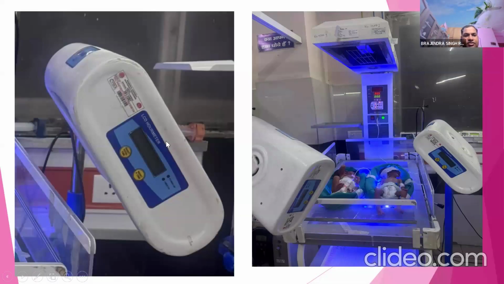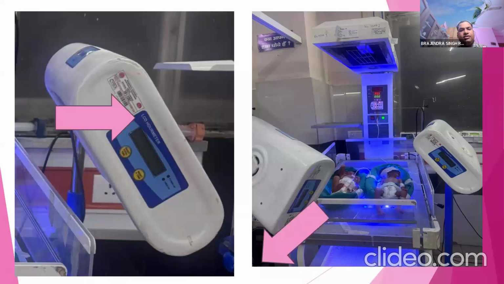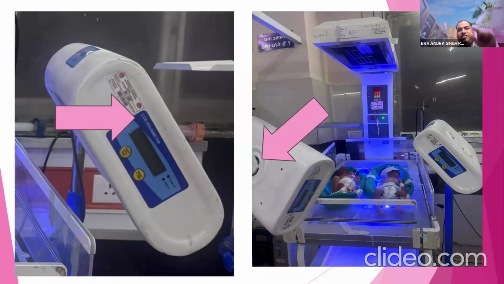Just I put it here because this is showing the LCD hour meter, means हमें इस जगह पे टाइमर को ऑन करना है और टाइम देखना है कि टोटल ये डिवाइस कितने घंटे तक चल चुकी है। If this device is above its life, then please reinstall or replace it with a new device. And this is our meter, and the second picture shows this is the fan, the phototherapy fan.